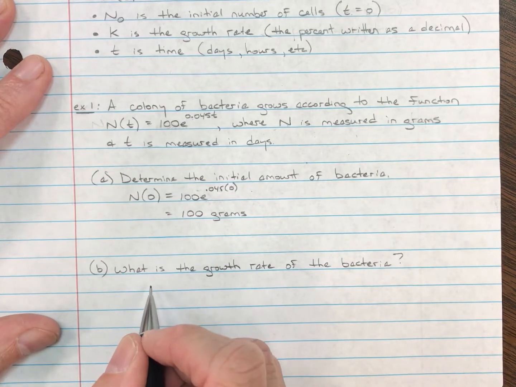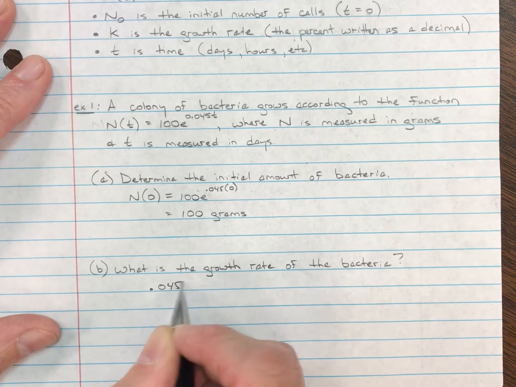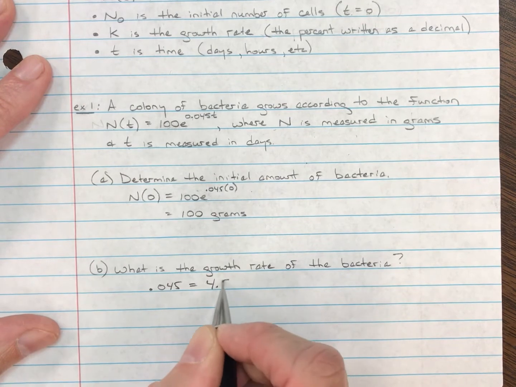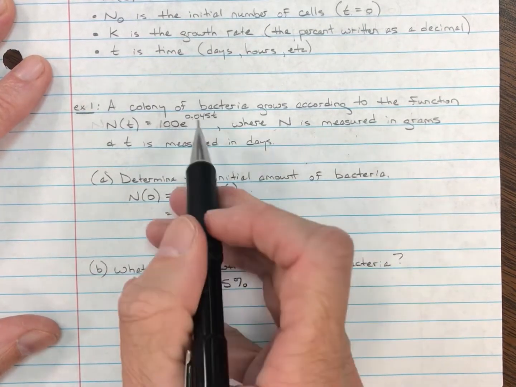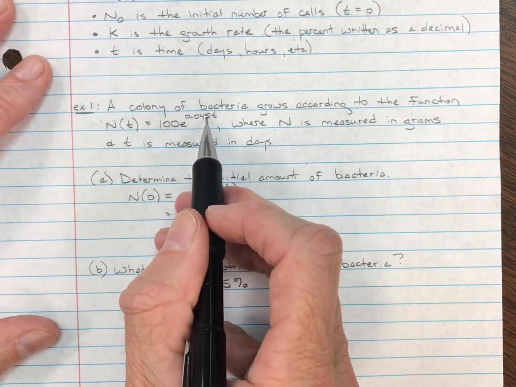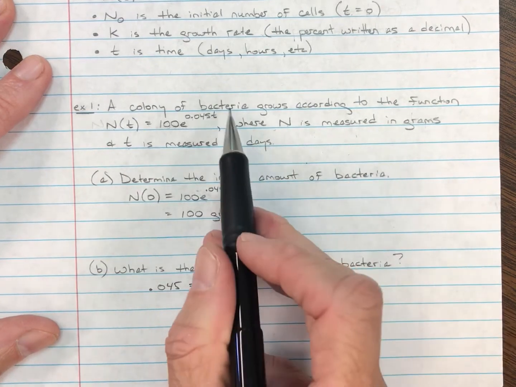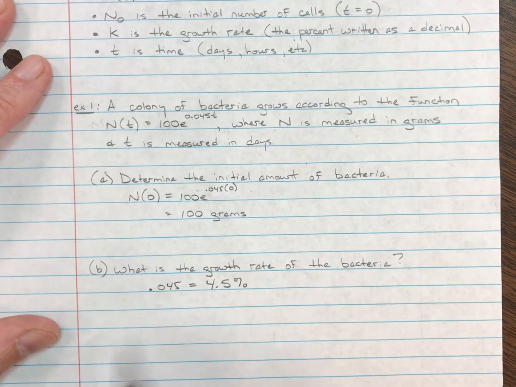So the growth rate is 0.045, which is equivalent to 4.5%. This is the decimal expression of the percent. So in this case, our bacteria is growing at 4.5%.